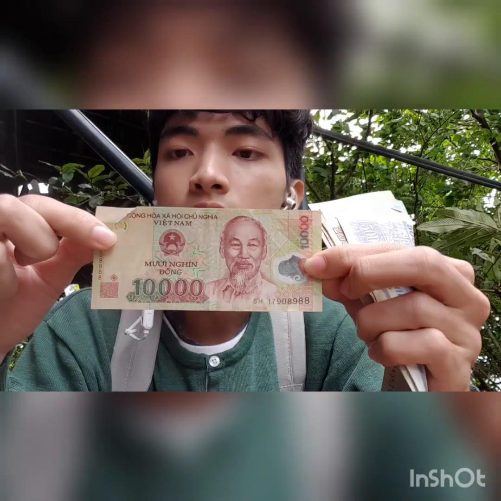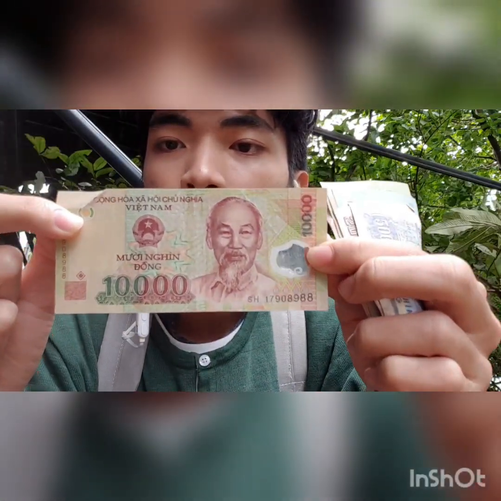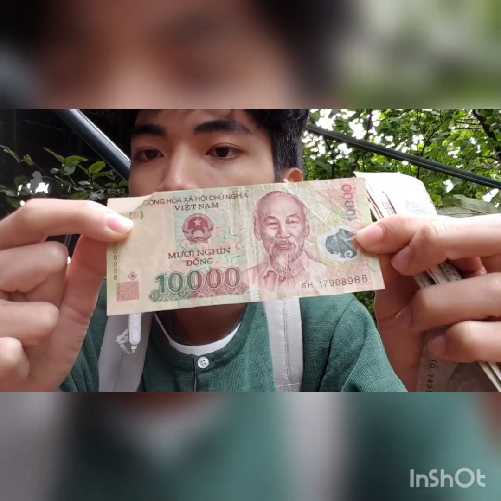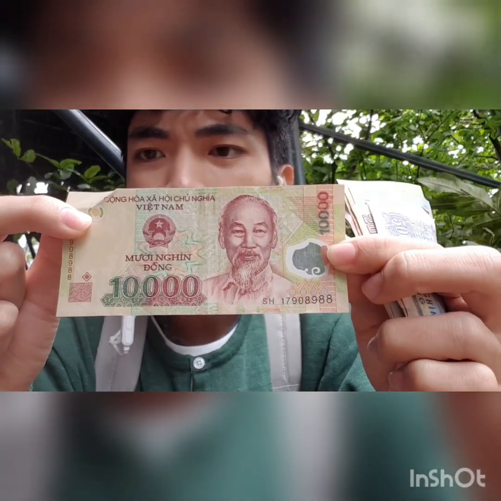The other banknotes are made of polymer. So continuing, I will introduce you to 10,000 dong, the smallest polymer banknote. The color of it is a little bit yellow.